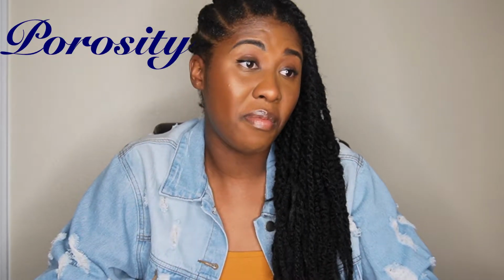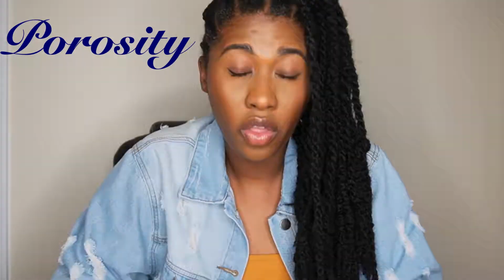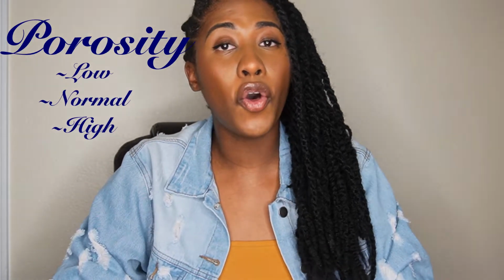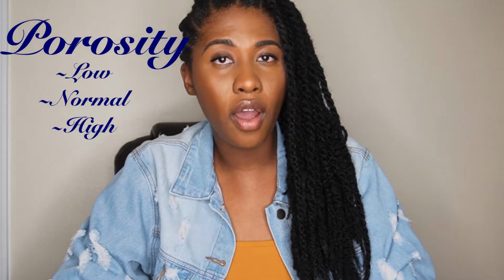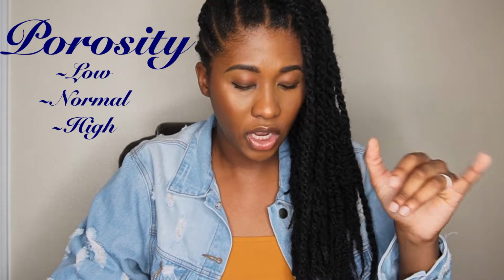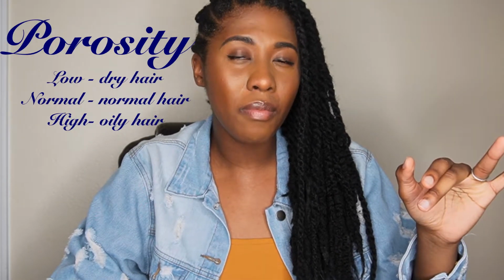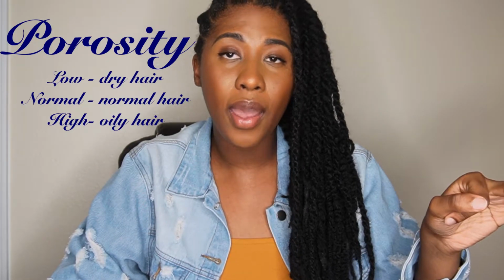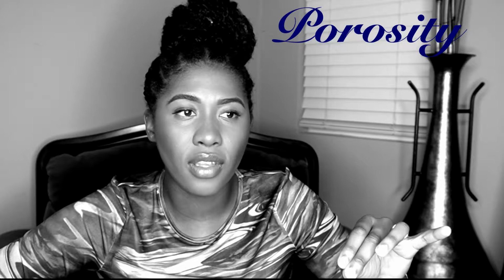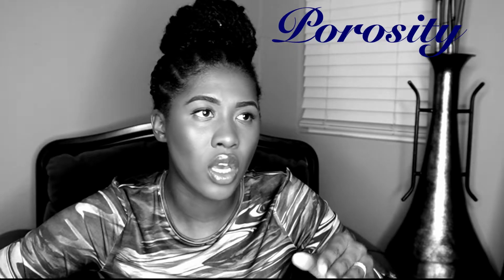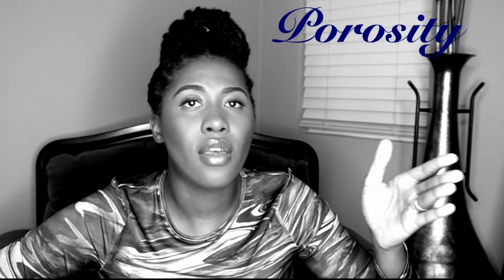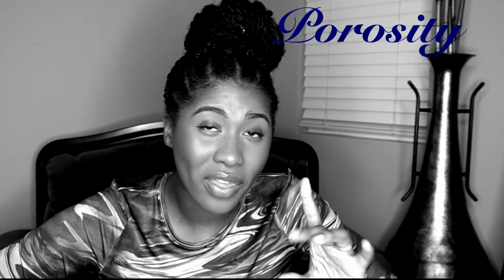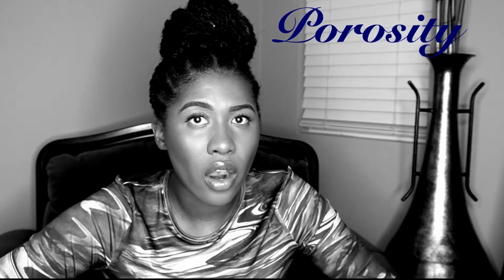Porosity. Porosity is a big one. We always talk about porosity. The porosity options you have are low, medium, and high. Usually those porosities coexist with low being dry hair, medium being normal hair, and high being oily hair. Porosity refers to the amount of space, the easiest way I can say it is holes, in your hair. Porous refers to holes. So porosity is the amount of holes or space within each single hair strand.